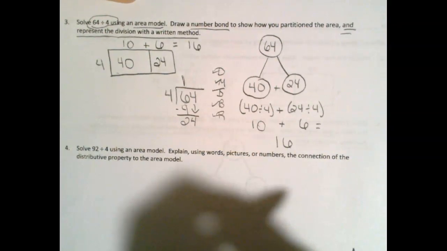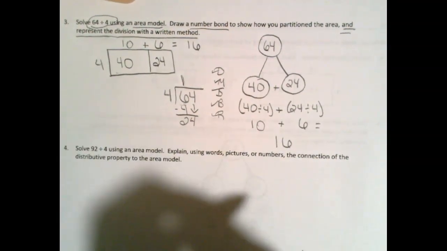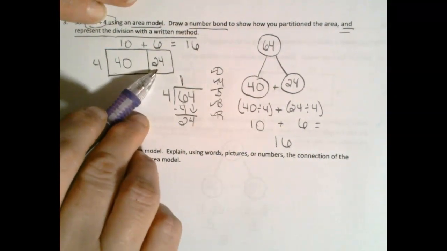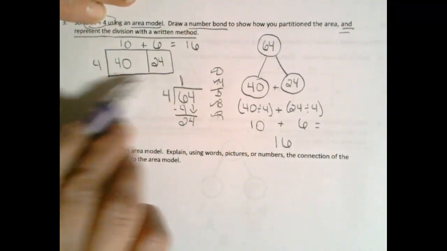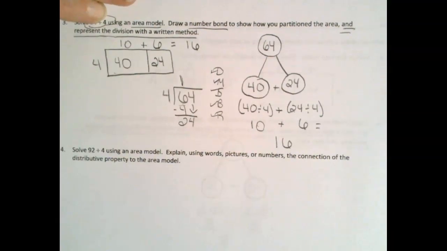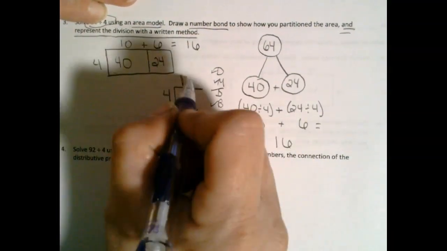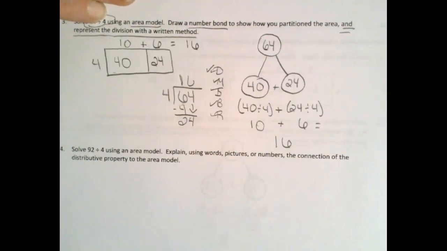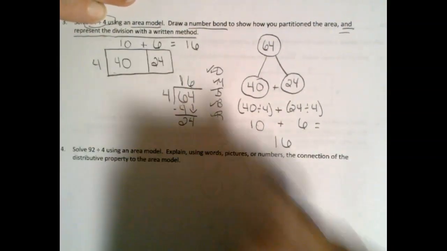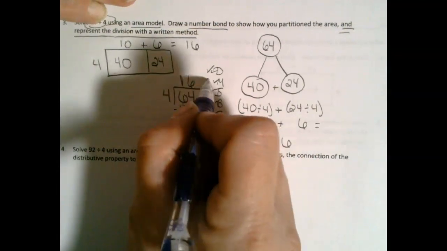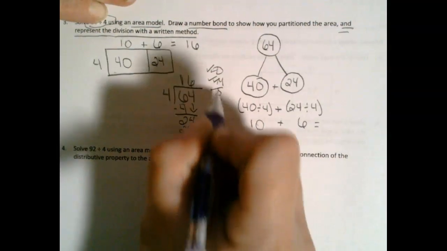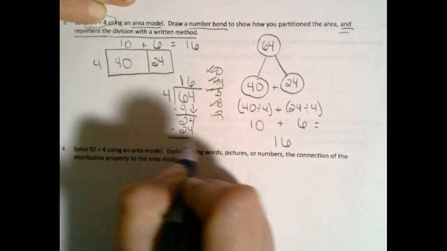And I'm going to have to repeat because 24 is much bigger than 4. So again, I'm going to now divide 24 by 4, which is the same thing I did up here in this area model. I know that's going to equal 6. So I'm going to multiply 6 times 4, and that's going to give me 24. I'm going to subtract. I have 0 remaining.